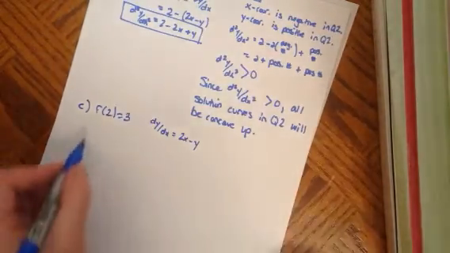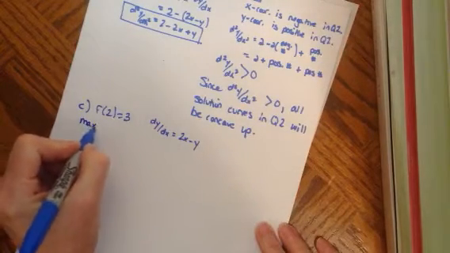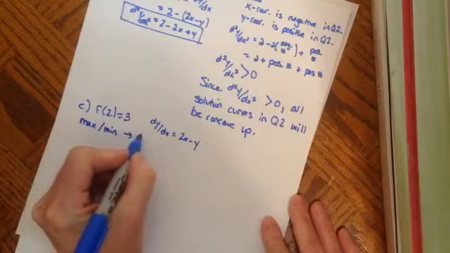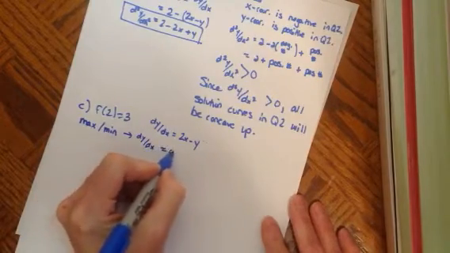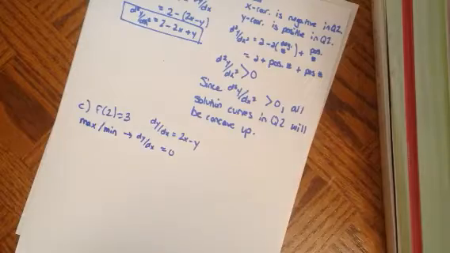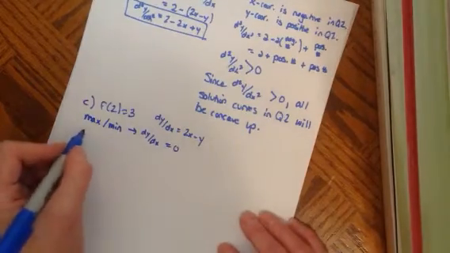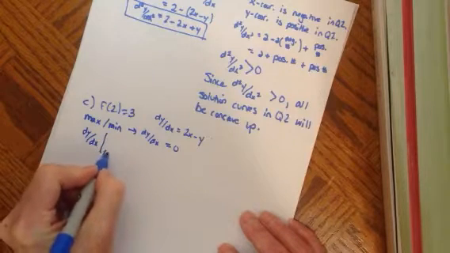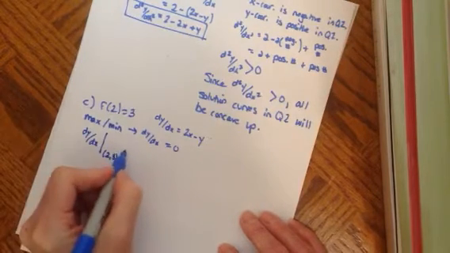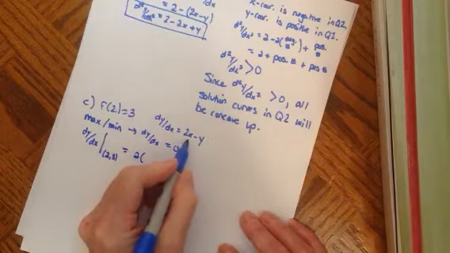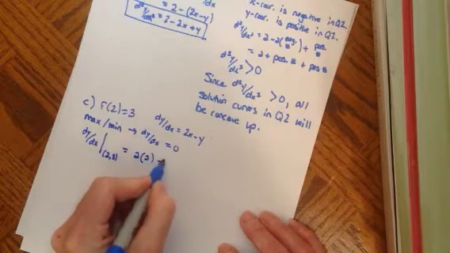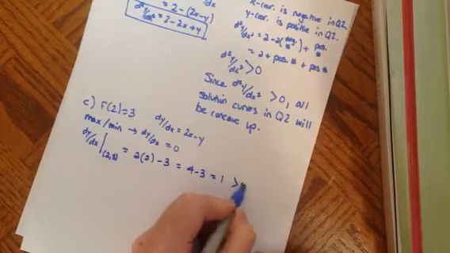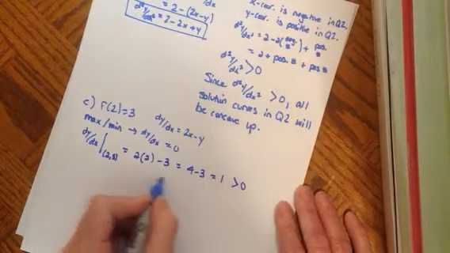Well, to have a max or a min, dy over dx would have to equal 0. So for the original function to have a max or min, the derivative has to equal 0. So let's see what we get when we evaluate this derivative at the point 2 comma 3. So I'd have 2 times my x-coordinate is 2, minus 3 gives me 4 minus 3, which is 1. It's greater than 0, it's not equal to 0.